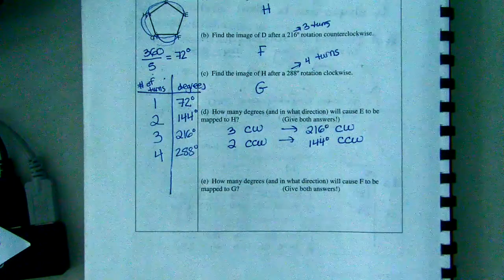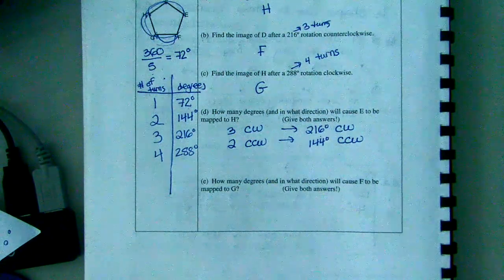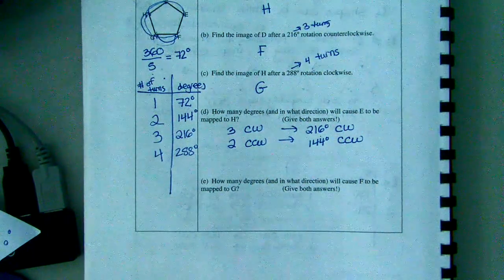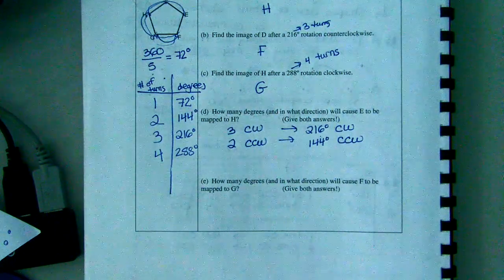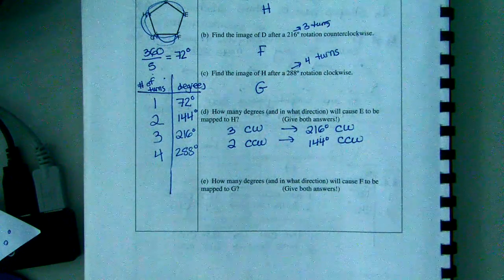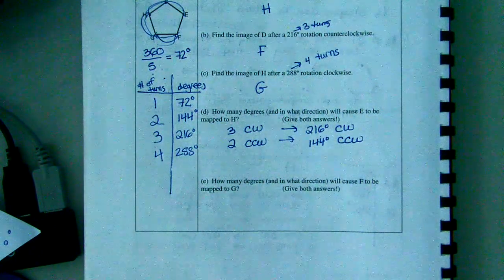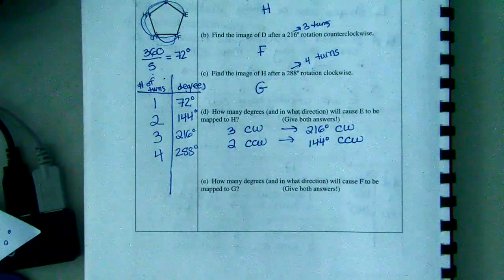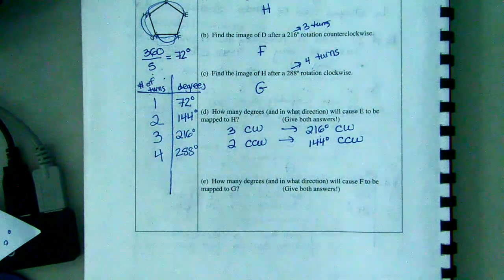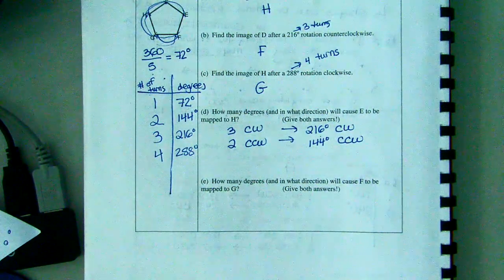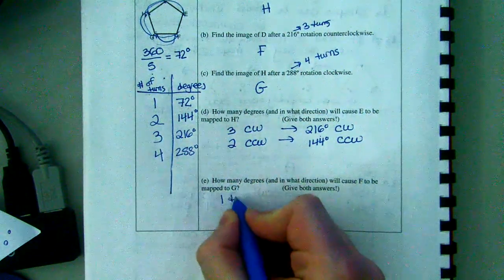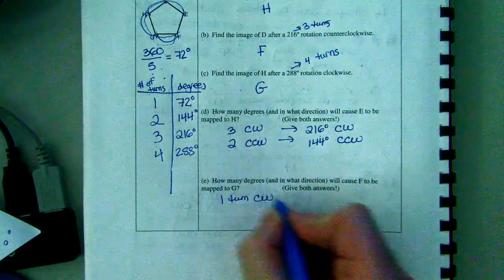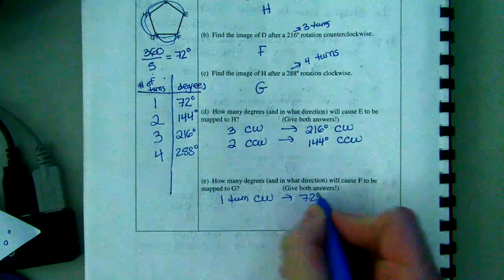Not right now, though. Ilya, what do you have for one of your terms? For E. The problem I asked you to do. This is why when I say try the problem, I really need you trying the problem. So I went 1 clockwise. 1 turn clockwise, so how many degrees is that? 72 degrees clockwise. Okay, and what's the other one?